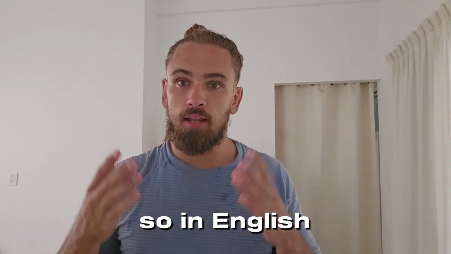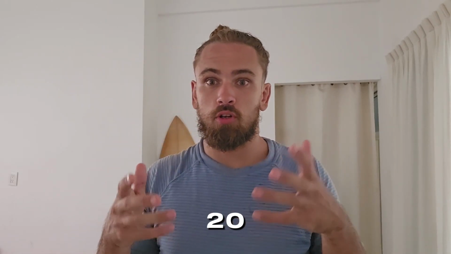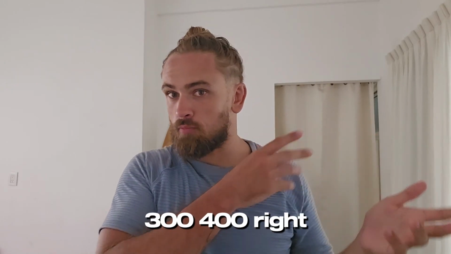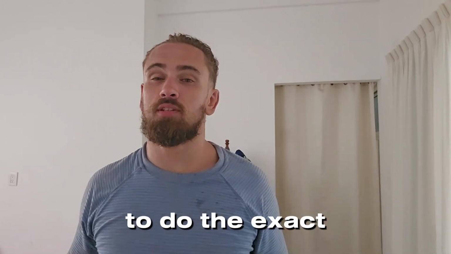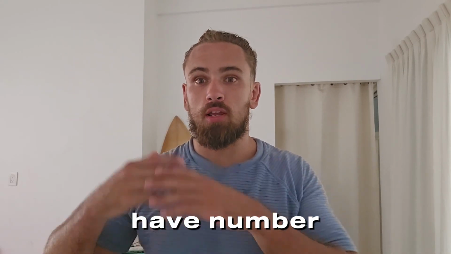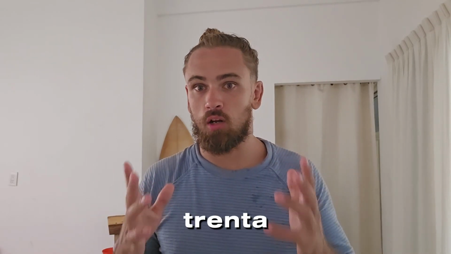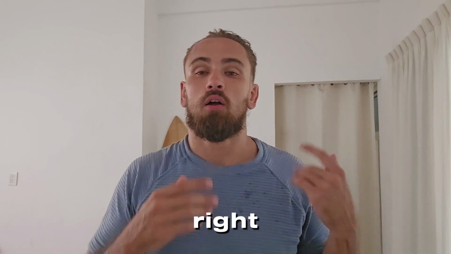So in English, we have numbers in the ones column, 1, 2, 3, 4, 5. We have numbers in the tens column, 10, 20, 30, 40, 50. And we have numbers in the hundreds column, right? 100, 200, 300, 400. Easy enough, right? In Spanish, we are going to do the exact same thing. We're going to have numbers in the ones column, 1, 2, 3, 4, 5. Numbers in the tens column, 10, 20, 30, 40, right? And numbers in the 100s column, 100, 200, 300, whatever.